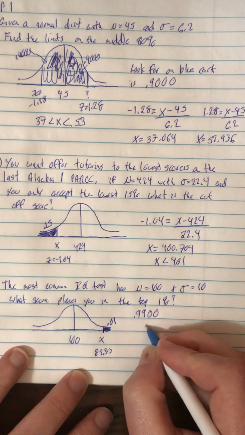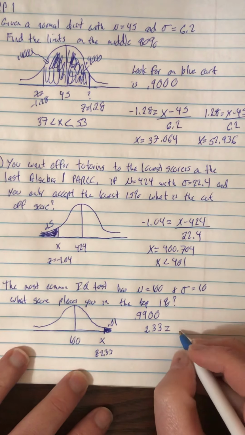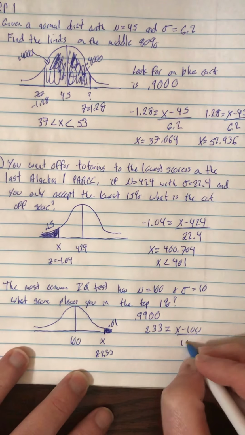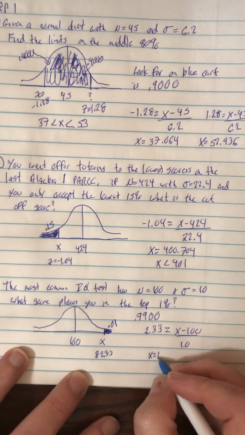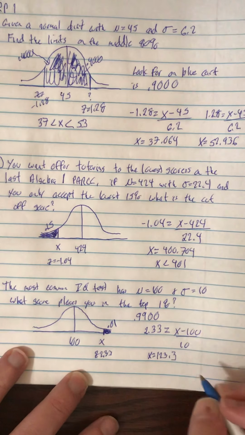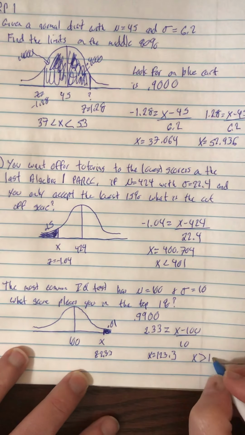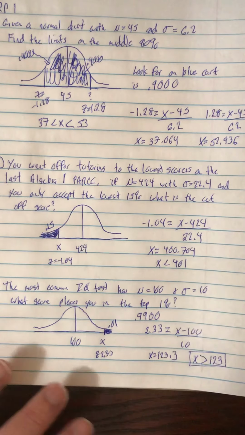Well, 2.33 equals x minus 100 divided by 10. Or x is going to equal 123.3. So that means you have to score greater than 123 points on that IQ test to be in the top percent.